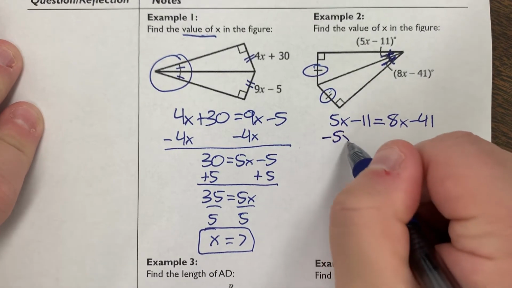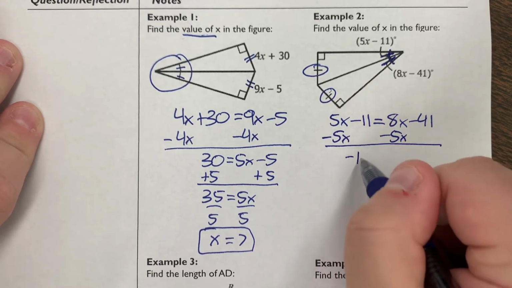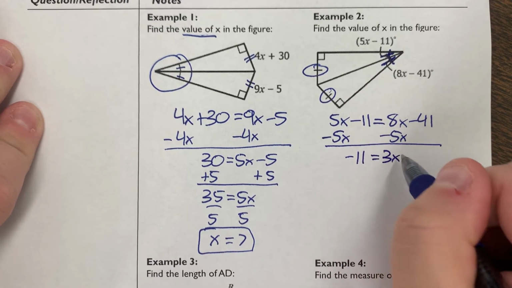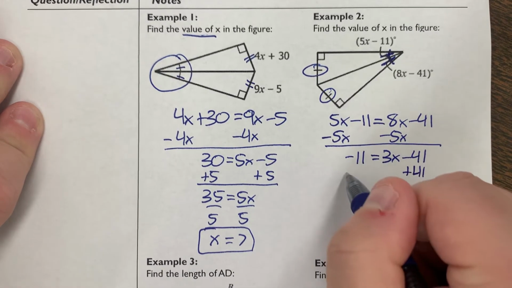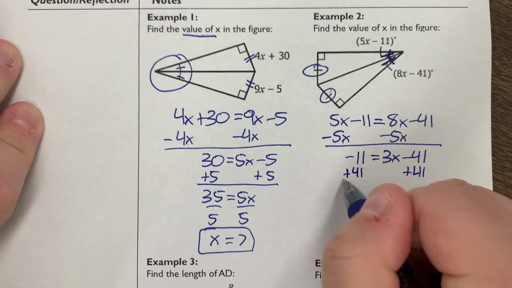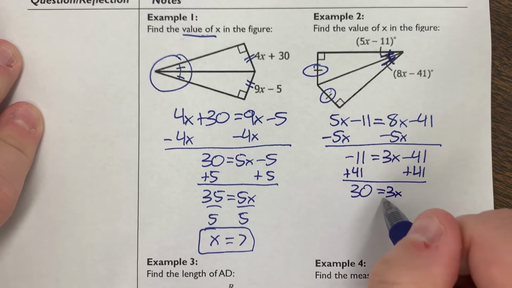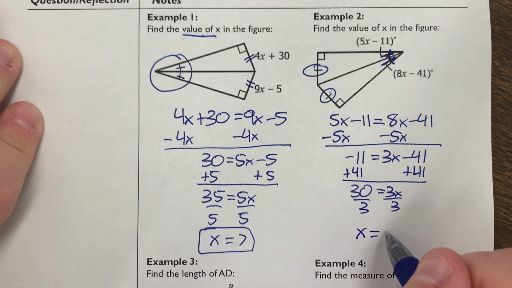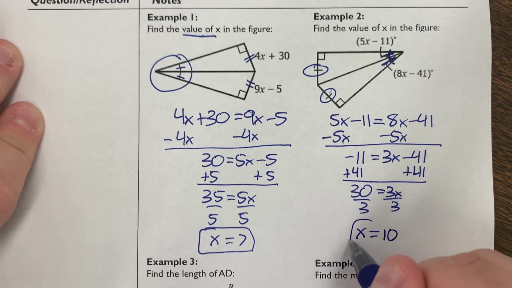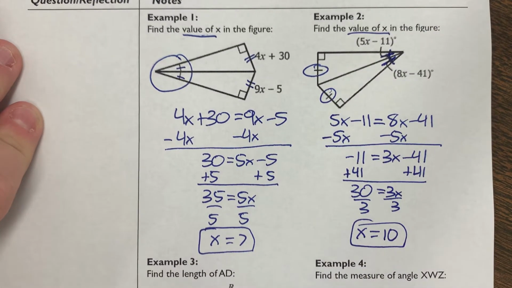If we subtract off 5x from both sides, we end up getting that negative 11 is equal to 3x minus 41. If we add the 41 over, we reach the fact that 30 is equal to 3x. So we'll divide out the 3, and the missing value of x in this example becomes 10, which is all we were asked to find, just the value of x in the picture.